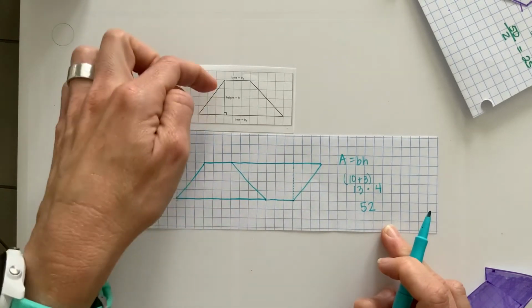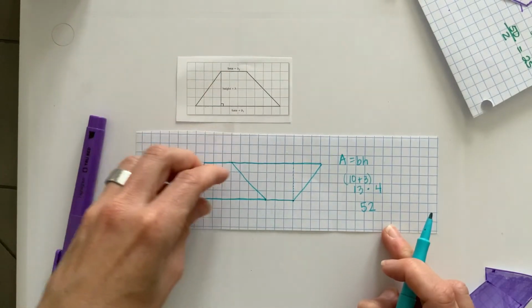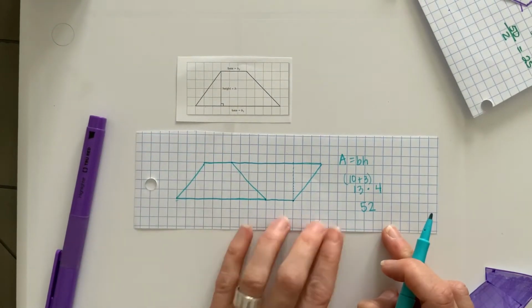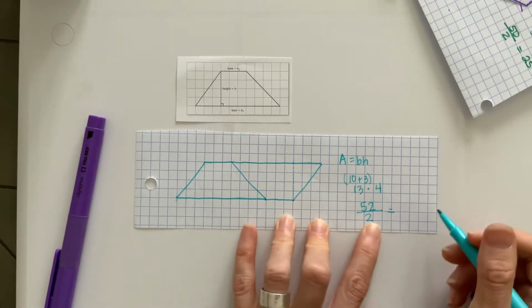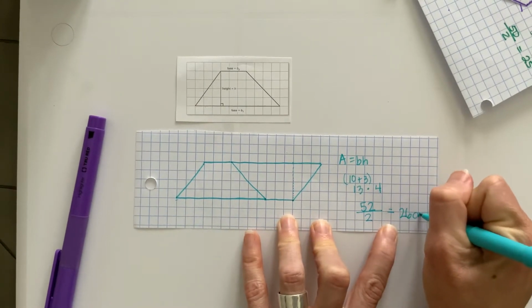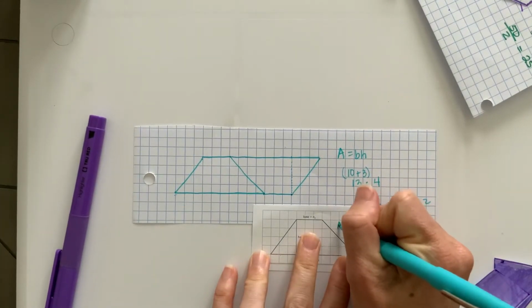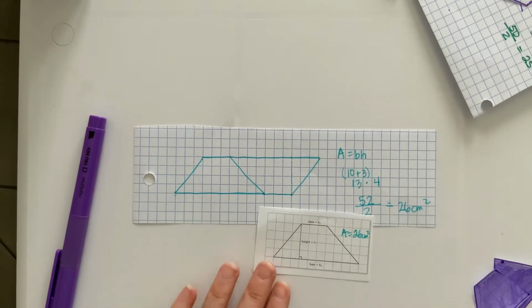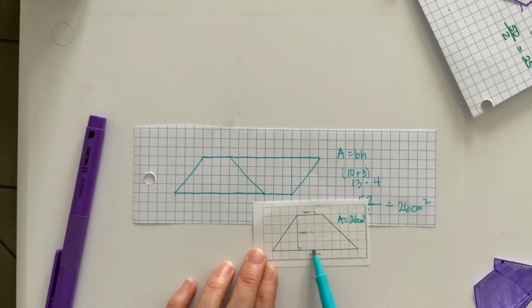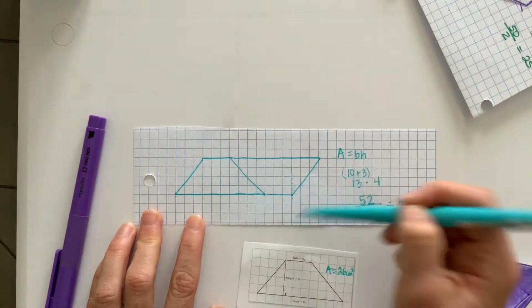But we want the area of just the trapezoid. So what do we need to do? We know that my original trapezoid is just half of that parallelogram. So I need to divide by 2. So that gives me 26 centimeters squared. So I know that for this trapezoid, the area equals 26 centimeters squared. And that's where you get that trapezoid formula from. Base 1 plus base 2, and that gives you that whole thing times the height divided by 2.